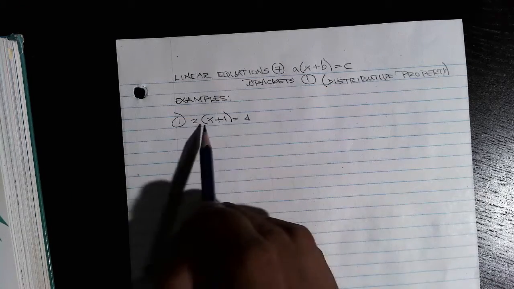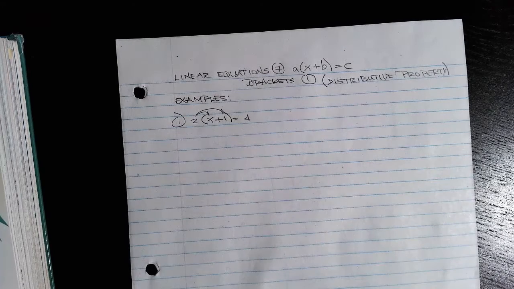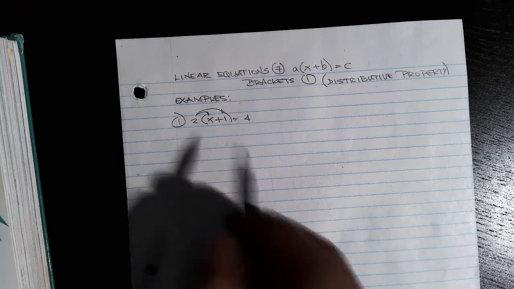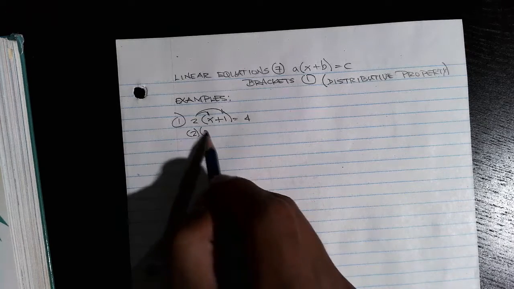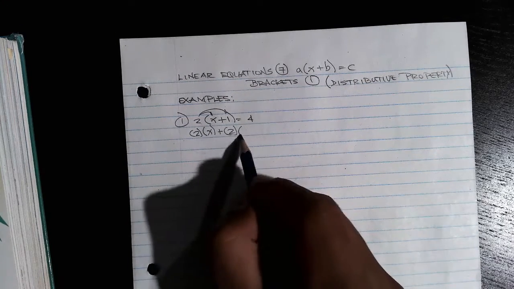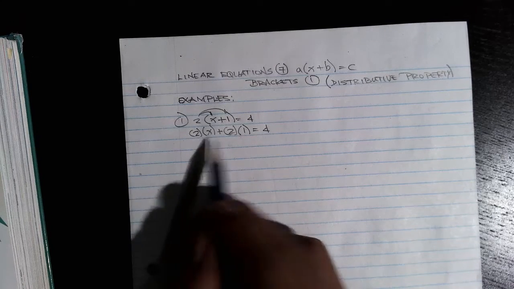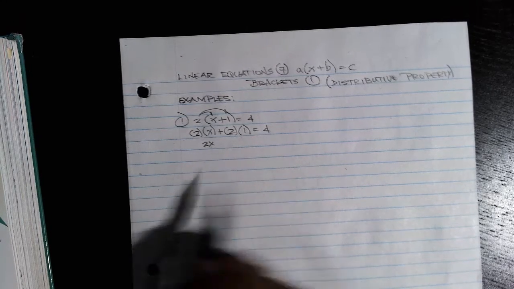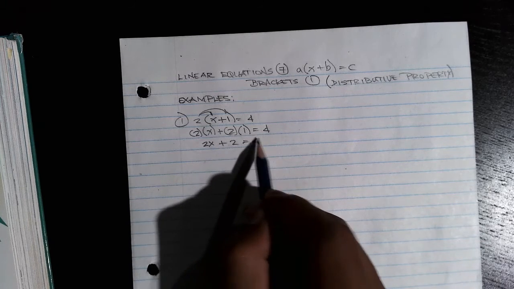So here's how you show your technique. You're going to multiply this 2 with each of the items in this bracket. So I'm going to show you a step. This is going to look like this: 2 times x plus 2 times 1 is equal to 4. So you multiply the 2 times x and it'll give you 2x. You multiply 2 times 1 and it'll give you 2. And that's all equal to 4.